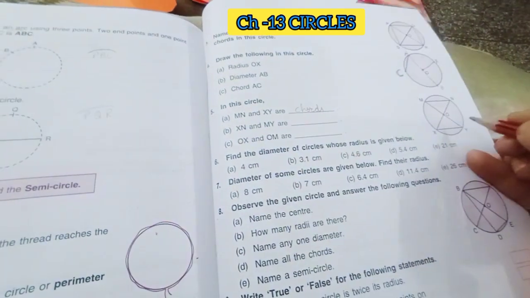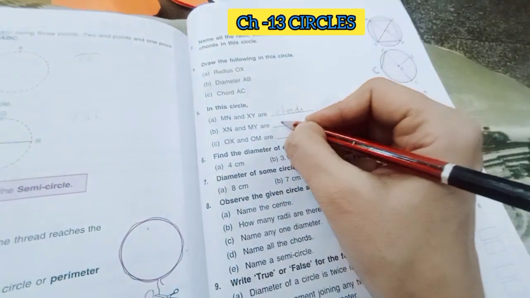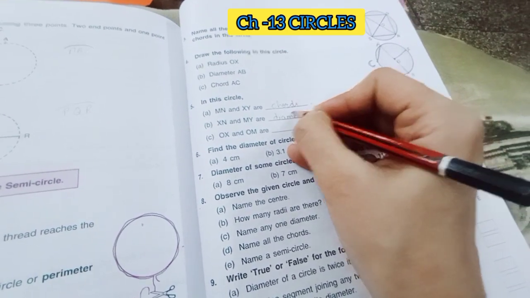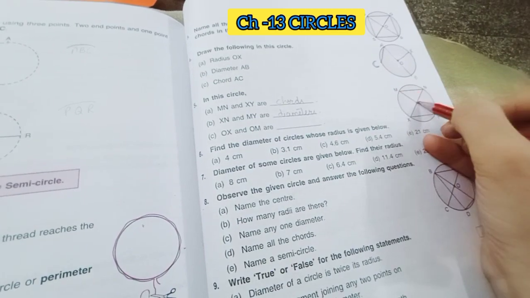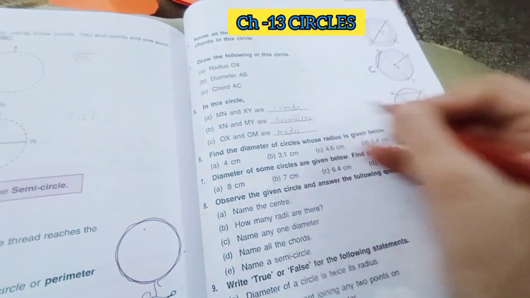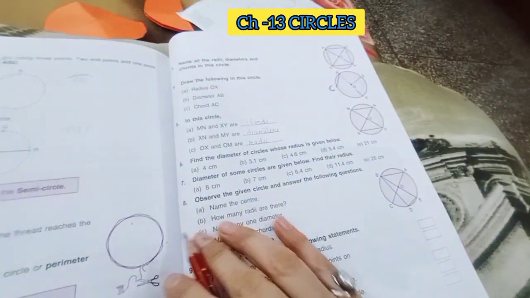XN and MY, these are the diameters because they pass through the center. OX and OM, these are the radii because they go from the center to the circle.